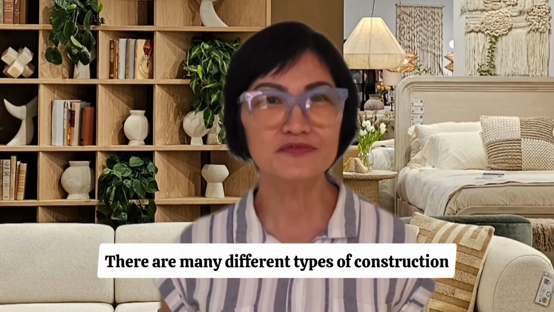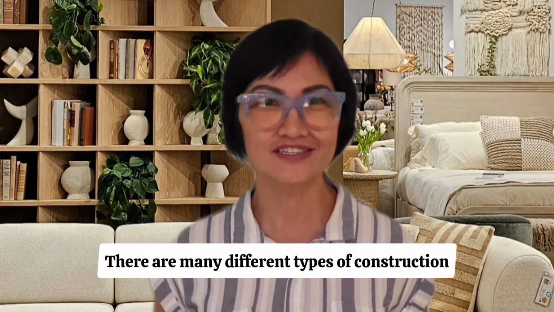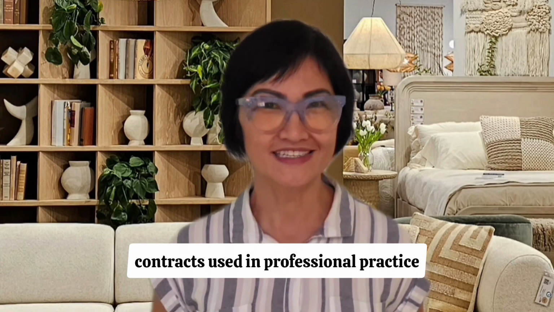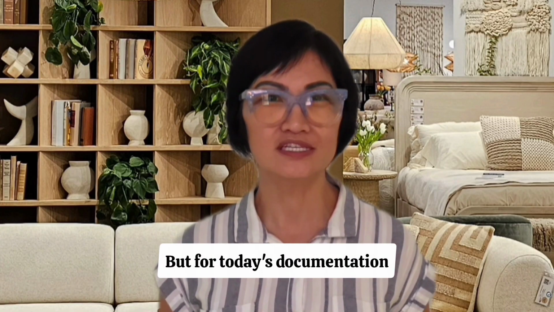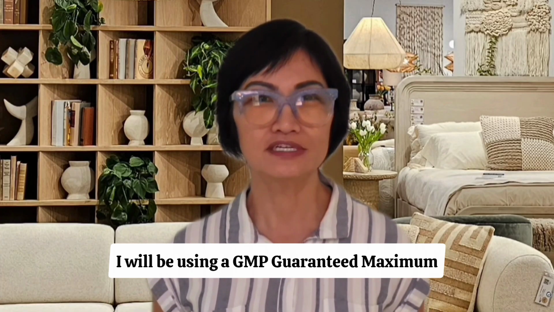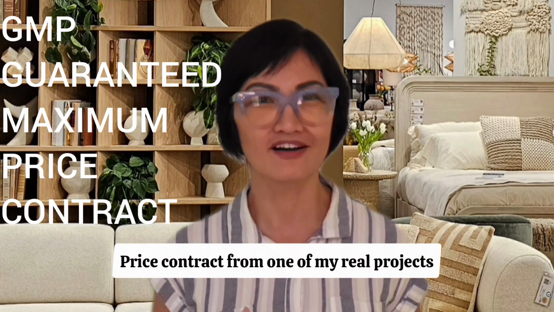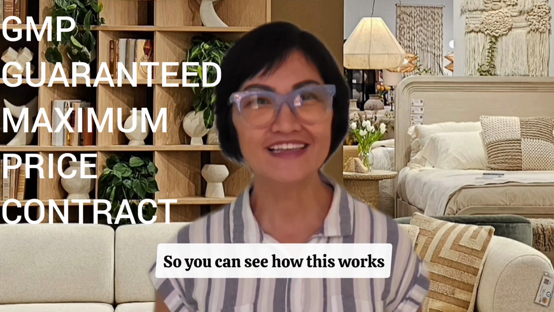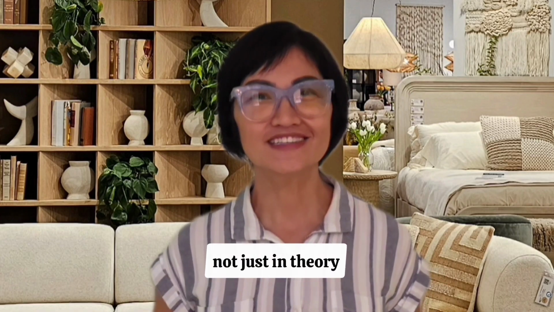There are many different types of construction contracts used in professional practice, but for today's documentation, I will be using a GMP, guaranteed maximum price, contract from one of my real projects. So you can see how this works in the real world, not just in theory.